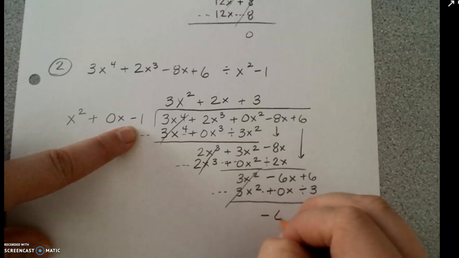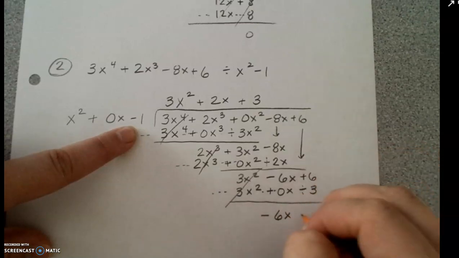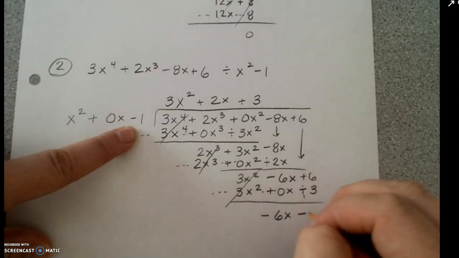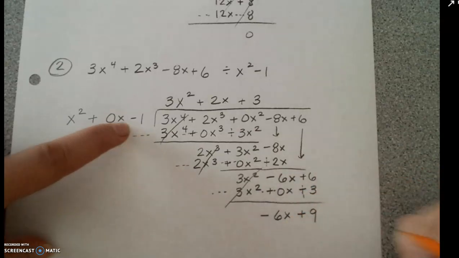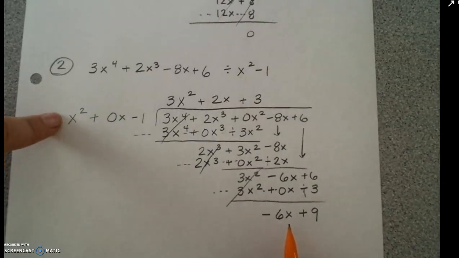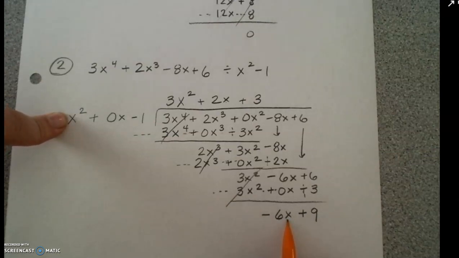Cancel. Negative 6x. That becomes a plus, so that's a positive 9. Alright, so normally we would keep going, but take a look at what's happened. There's no way to make x squared an x by multiplication. By division maybe, but not by multiplication. So this is my remainder, the whole thing.